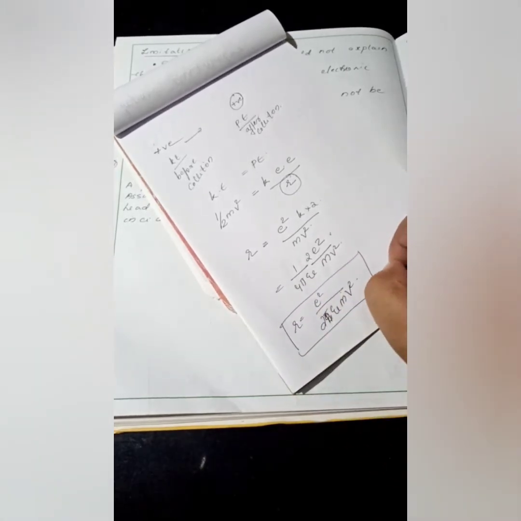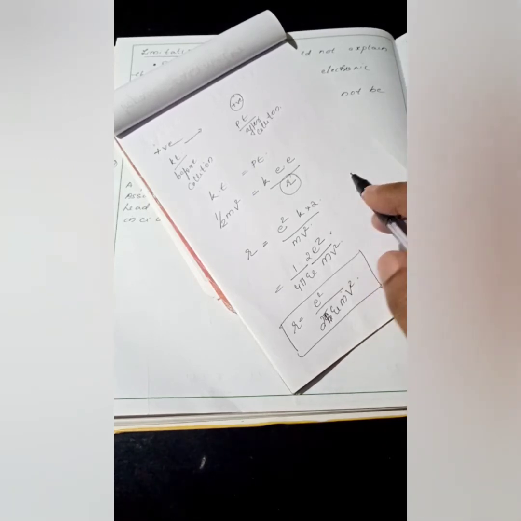So this will be the radius, or the distance between the protons after the collision. A proton strikes another proton at rest, head-on collision. How close will the incident proton go to the other proton? So in this question we were finding the value of r.